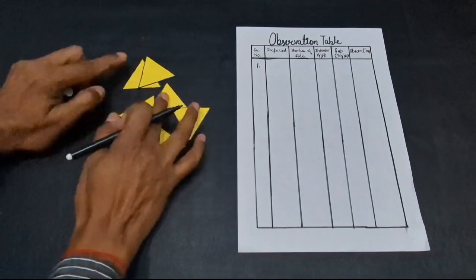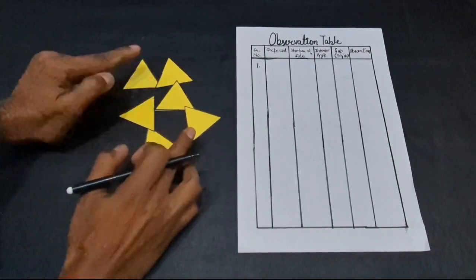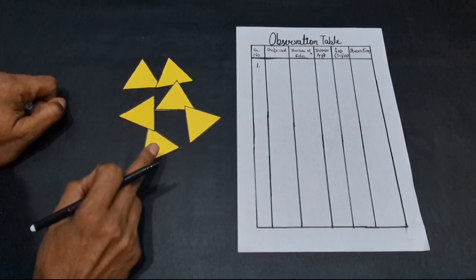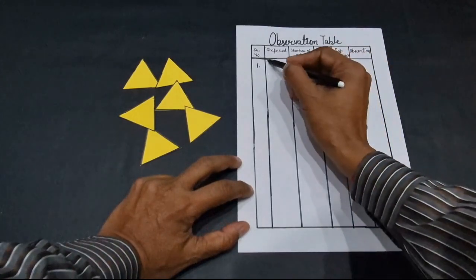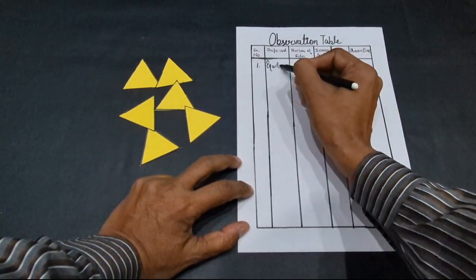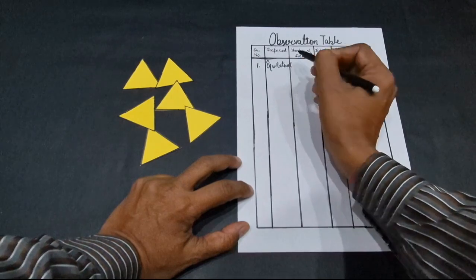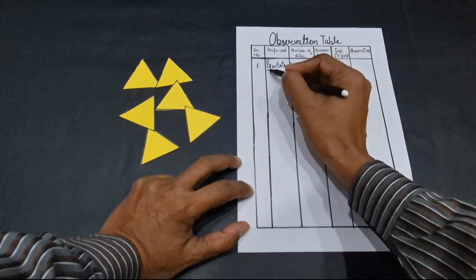Here you can see we have cut so many equilateral triangles, and therefore in the observation table we need to write equilateral triangle in the first column here.